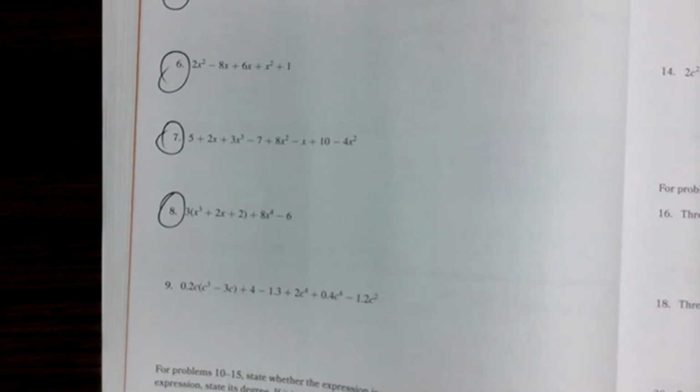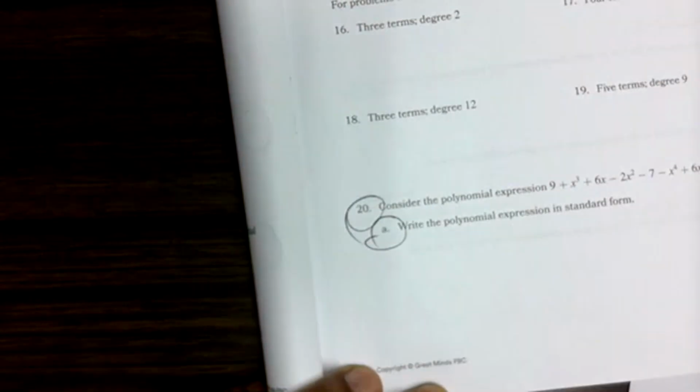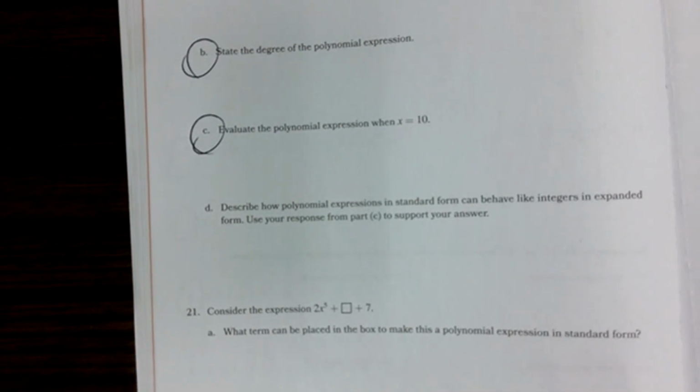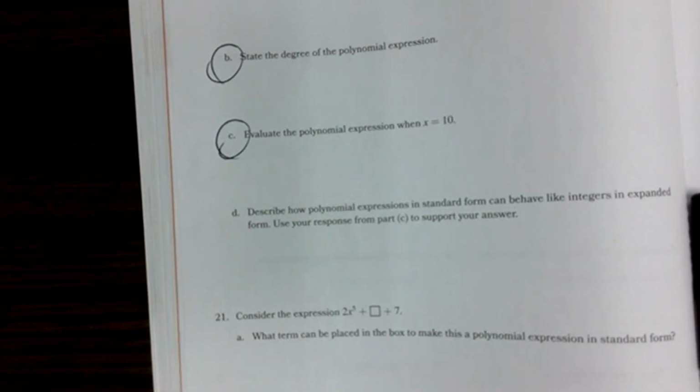On page 53, you're going to do 20A. On page 54, you're going to do parts B and C for number 20. You may begin now completing these problems.